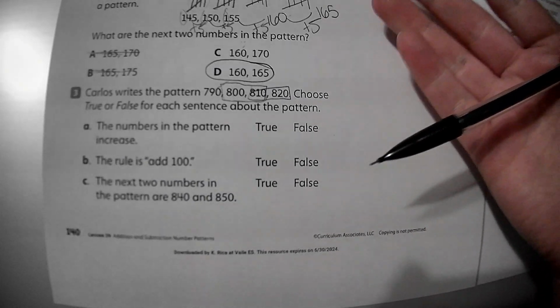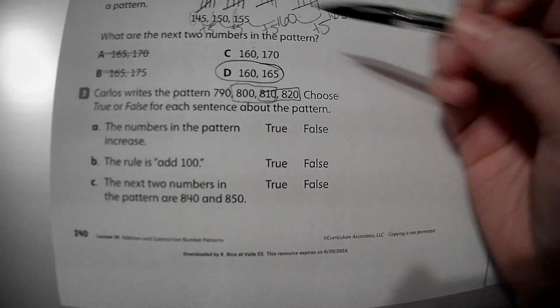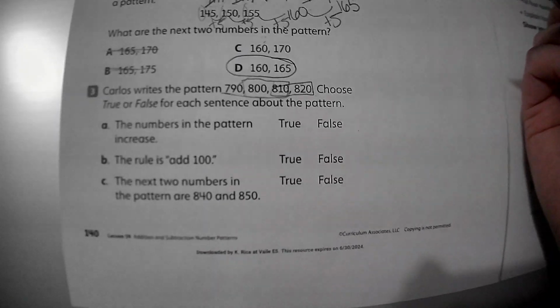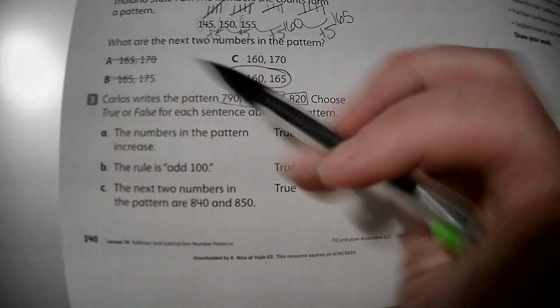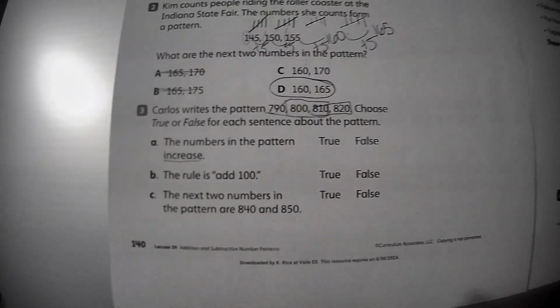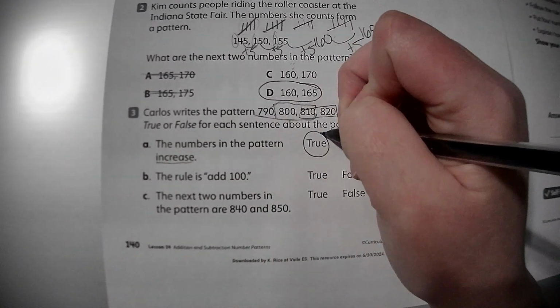So it's a pretty obvious indicator that you're going up by 10, because you're starting at 700 and you're going up to 820. So A says the number pattern is going to increase. True or false? Well, we know increase means get bigger. It gets bigger. So yes, we are getting bigger.